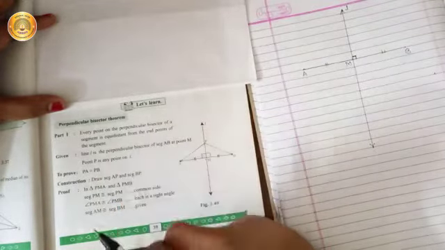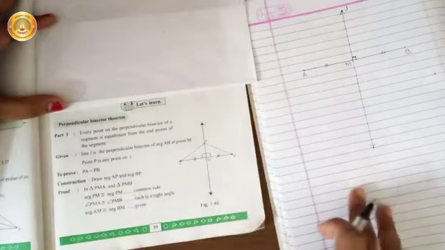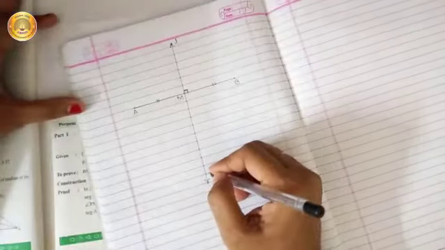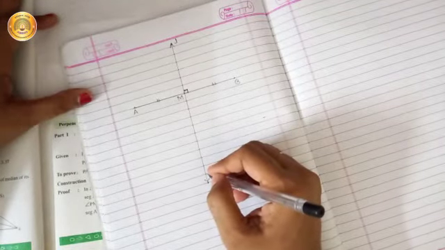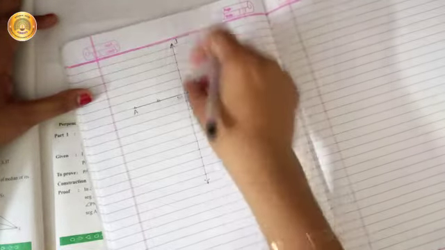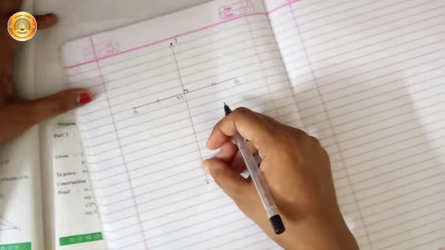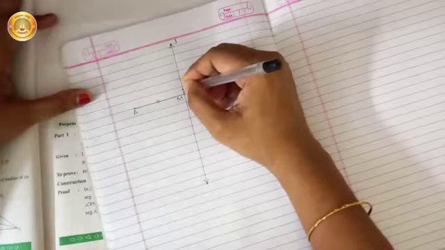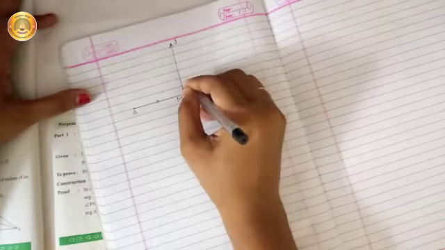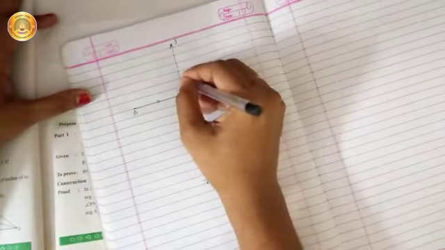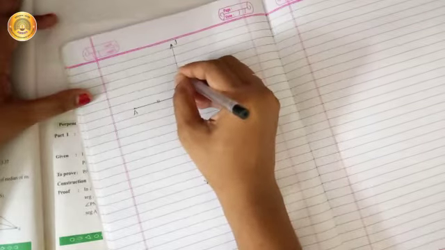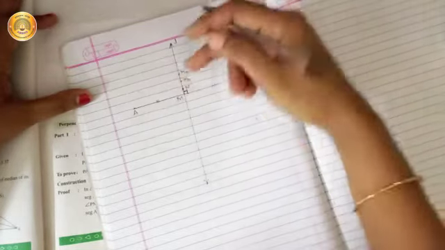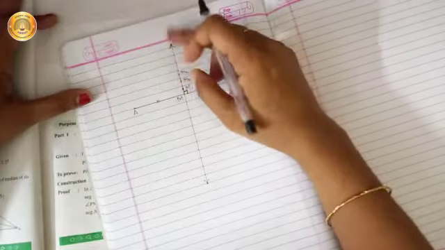So observe, every point on the perpendicular bisector. How many points are there on this perpendicular bisector? This line L is a perpendicular bisector, and how many points can you observe on this line? Think and tell me. If I give one point the name M1, the second point M2, the third point M3, like this, because these are points on the line.